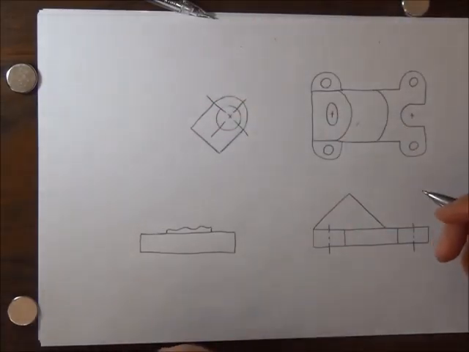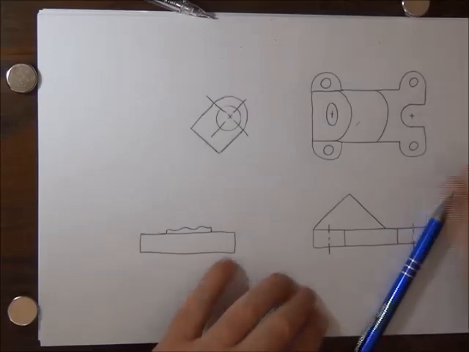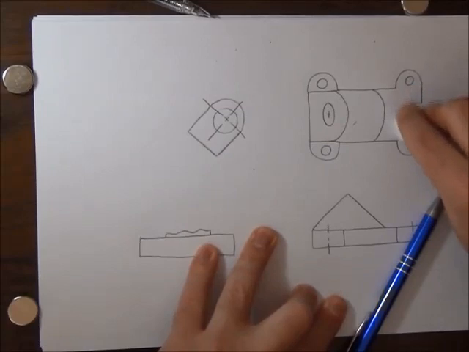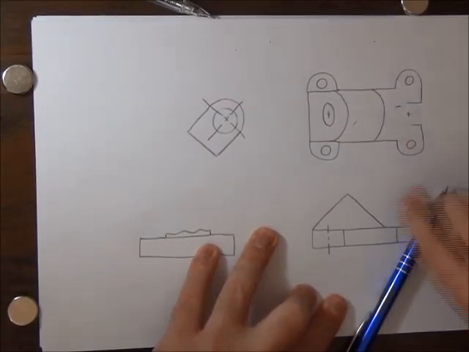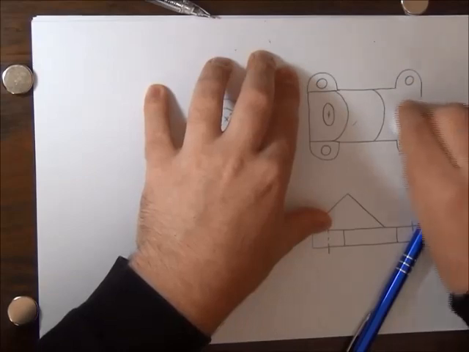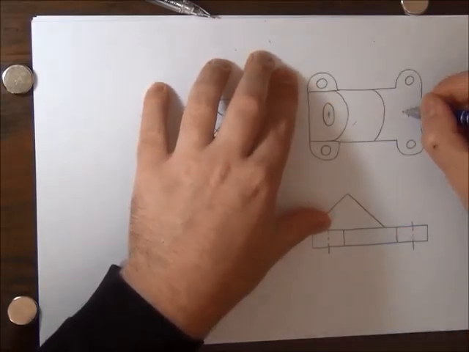Then, according to the question, the radius of this one and these ones are equal. So I'm just going to decrease this one's size a little bit, so that it has the same radius as the small circles.